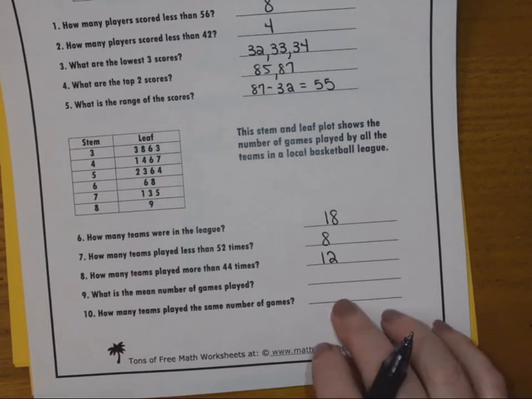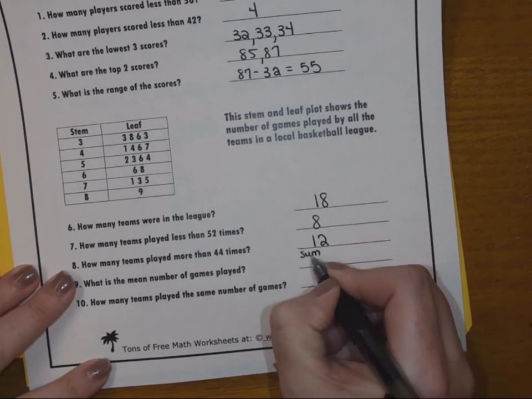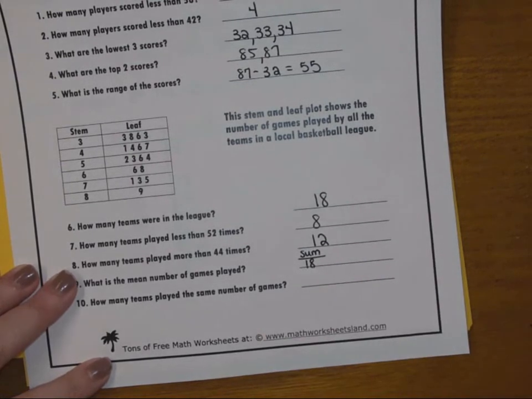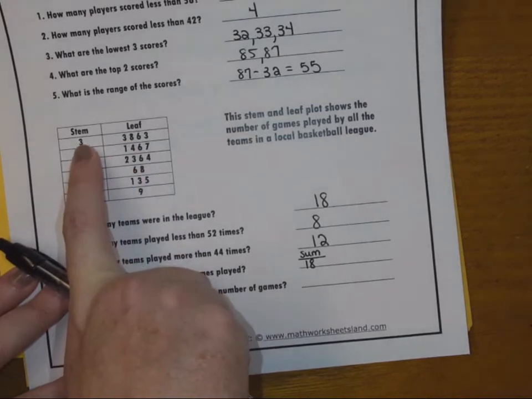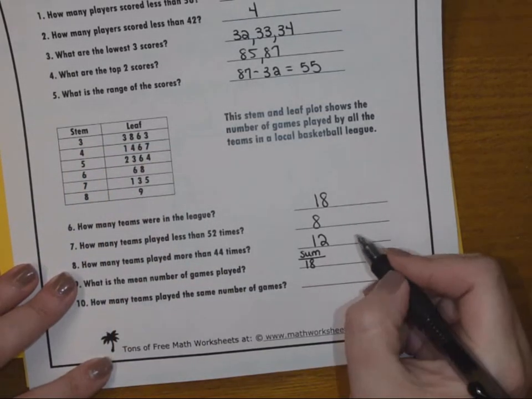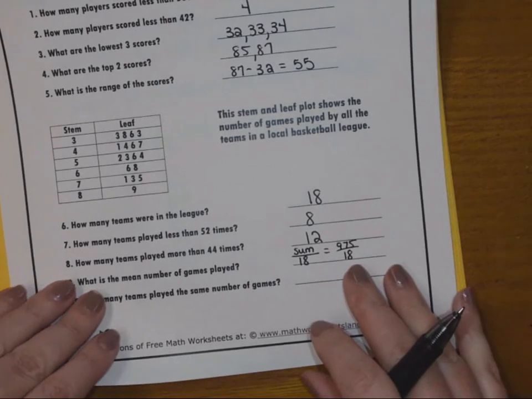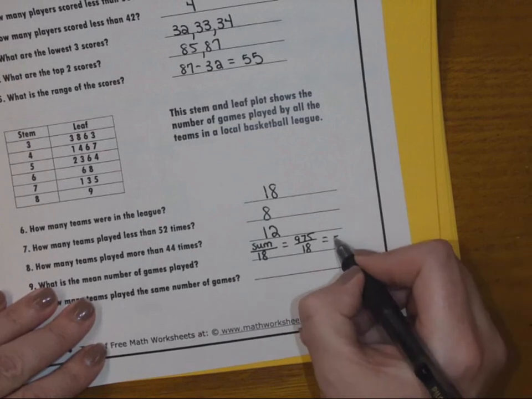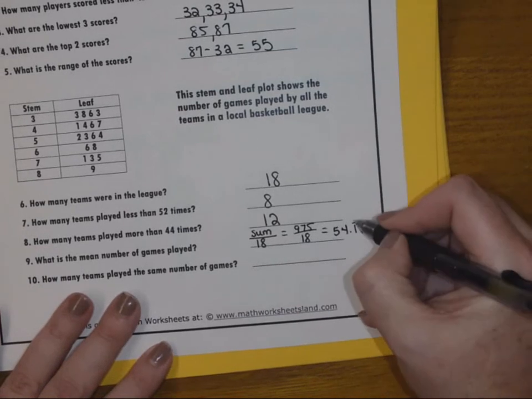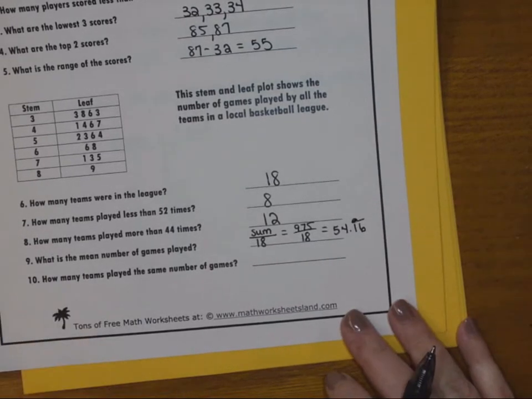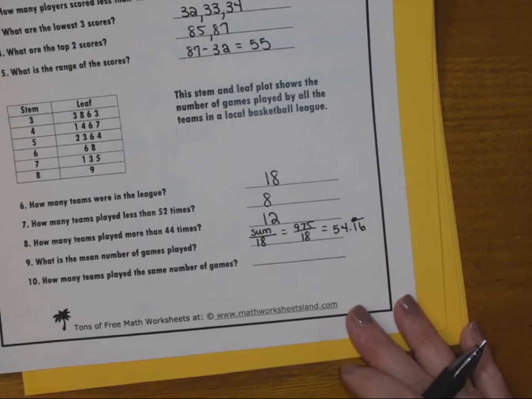I won't spend too much time on this, but what is the mean number of games played? Notice you would have to take the sum of all of those, and then if you look at number 6, you would need to divide that sum by 18. If you add them all, by the way, you don't just add these, right? You add the actual numbers, 33, 38, 36, all that. So I'll let you practice that. I don't want to talk too much about that because we've done mean already this semester. When you work that out, you get 54.16. Actually, I think the bar is just over the 6. So I think it's 54.1 with the bar over the 6.